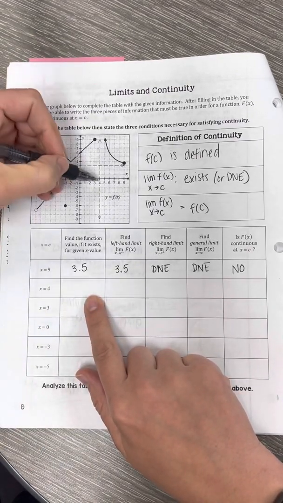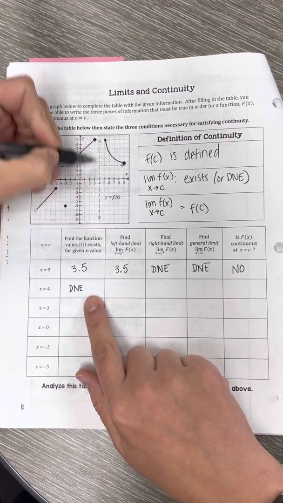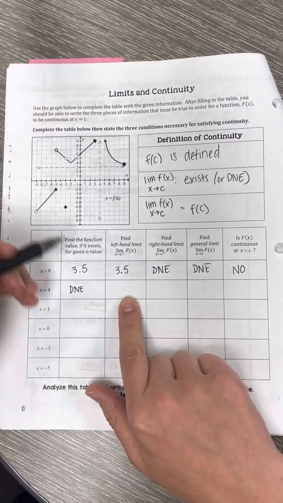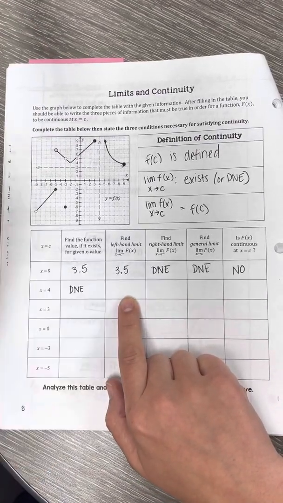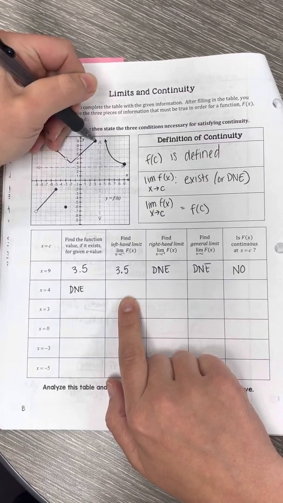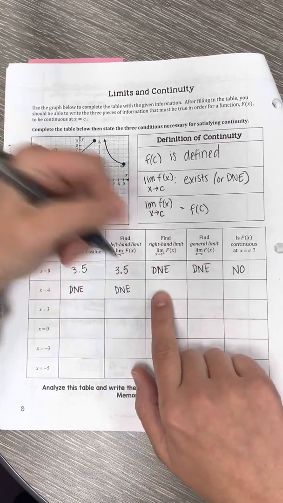All right, x equals 4. What is our y value at x equals 4? It does not exist because there's an asymptote at x equals 4. It looks like we've got some infinite discontinuity there. Because of that, find the left-hand limit. On the left side of x equals 4, we never even approach anything, so this does not exist.